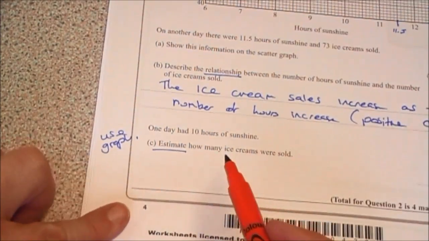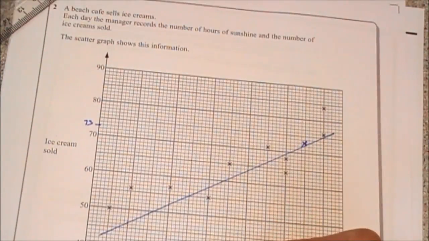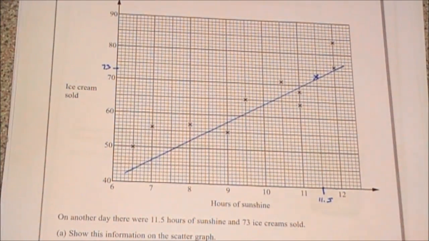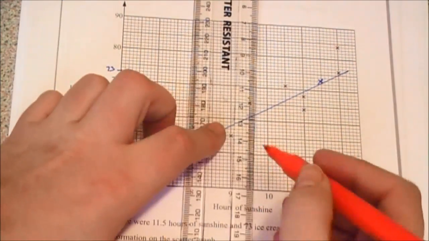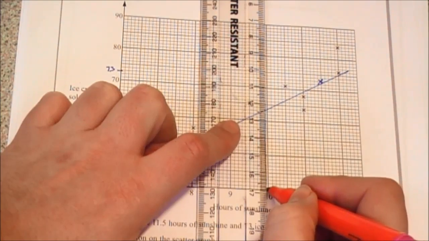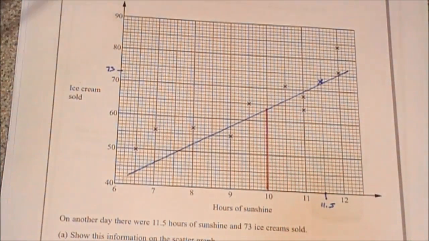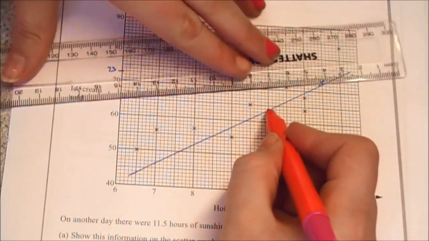And I'm interested in how many ice creams sold for 10 hours of sunshine. So there's 10 hours of sunshine. I'm going to go up to my line and I'm going to show the examiner that I'm doing it. The benefit of this, of course, is if you've drawn the wrong line of best fit in, the examiner can see that you've had the method right and you can gain some other marks.